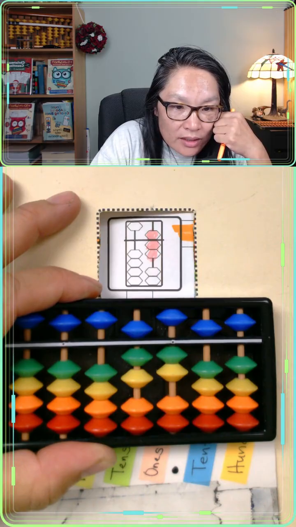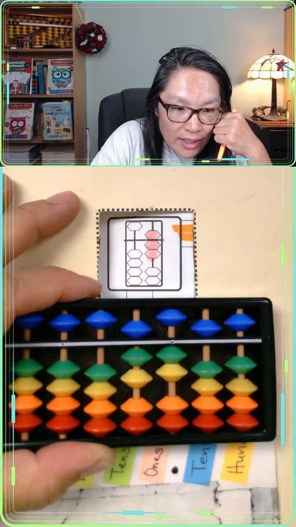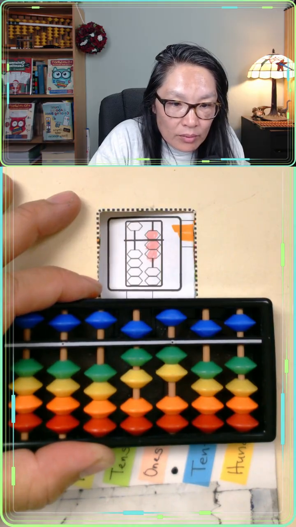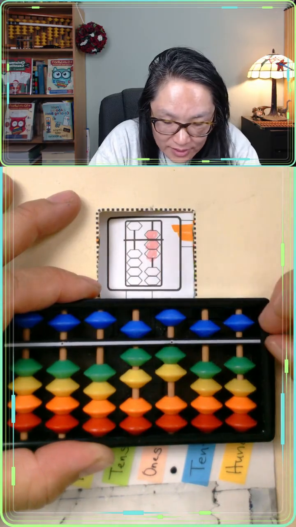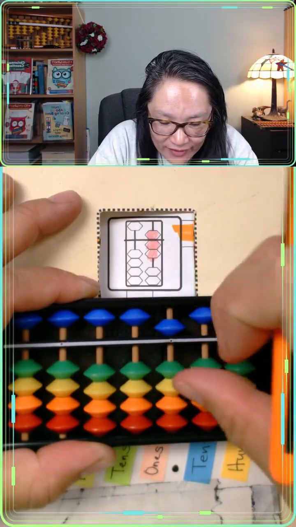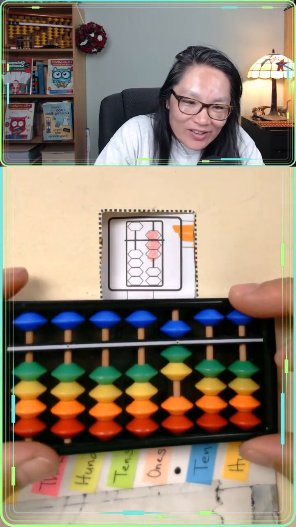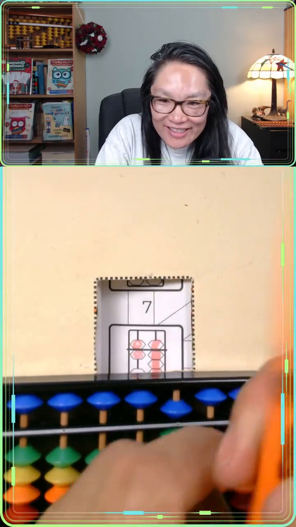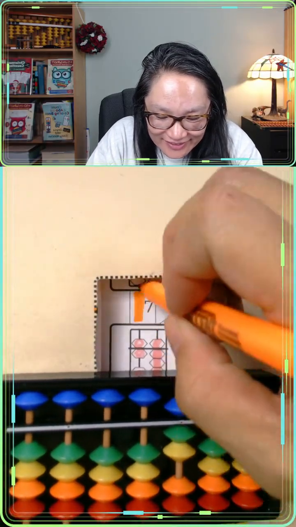Someone's going to be 1 at the top, 2 at the bottom. Oh yeah, sorry, 7. Yes, you're right. 5, 6, 7. Thank you, nice tree. Got it.